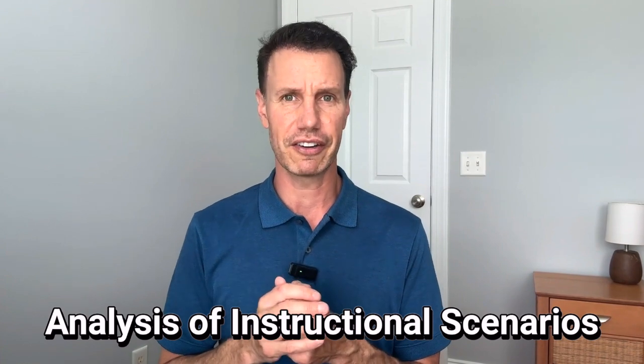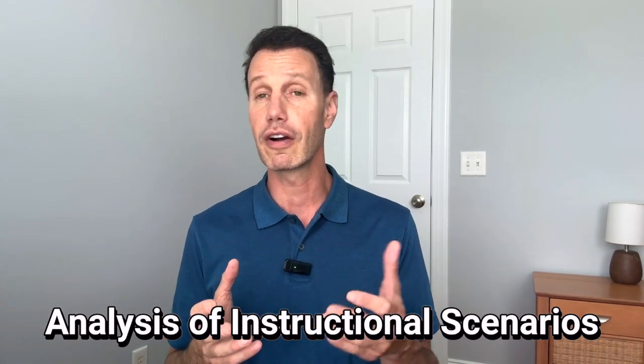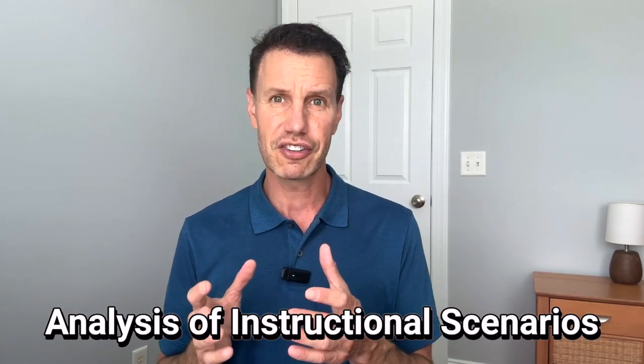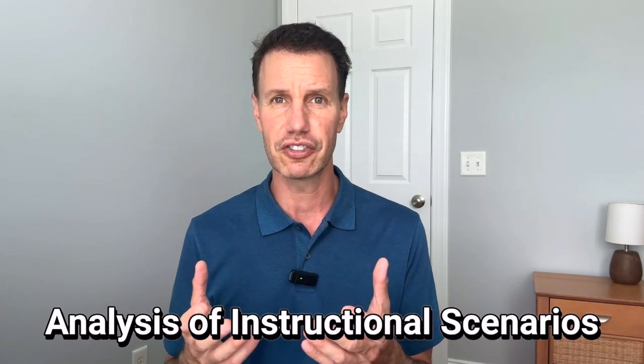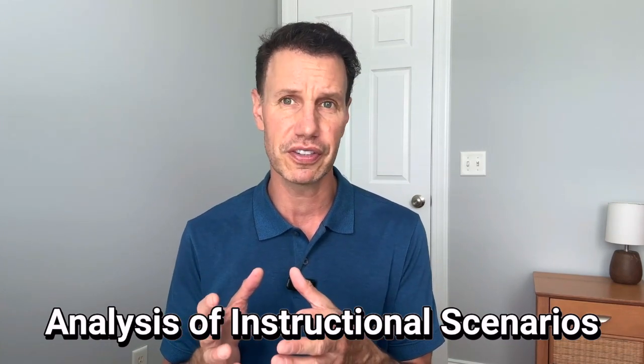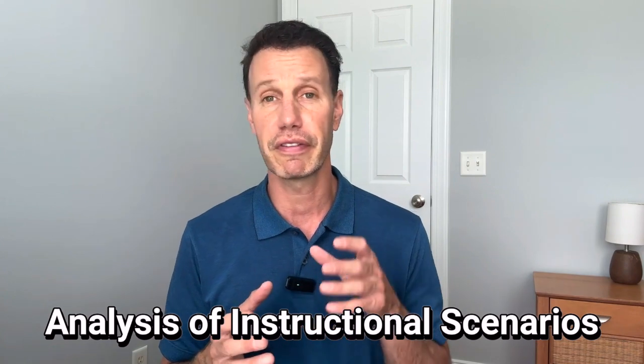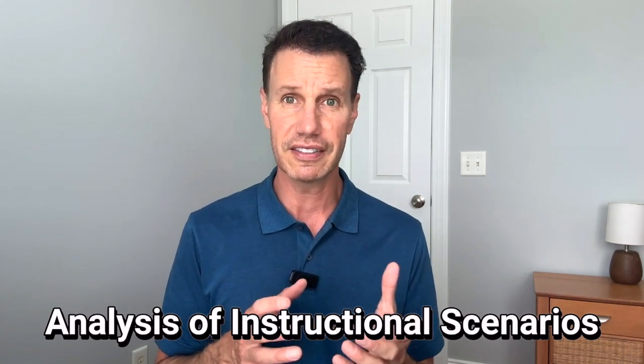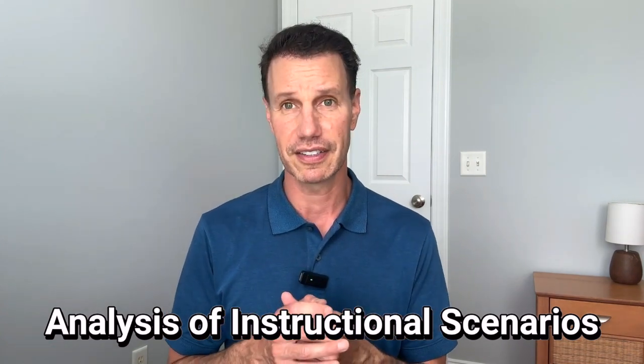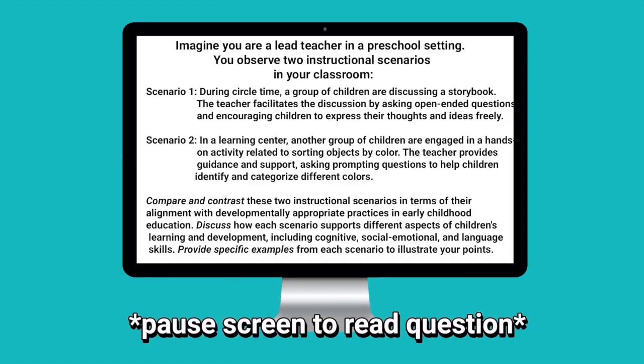The fifth category, analysis of instructional scenarios, is the only one that includes long-form questions. This section will present hypothetical teaching situations. You'll need to evaluate those scenarios based on principles of effective teaching, student needs, and best educational practices. You'll receive a score of 0, 1, or 2, with 2 being the highest, based on how thorough, appropriate, evidence-based, and theoretically sound your answer is.